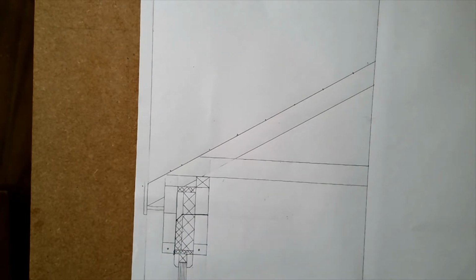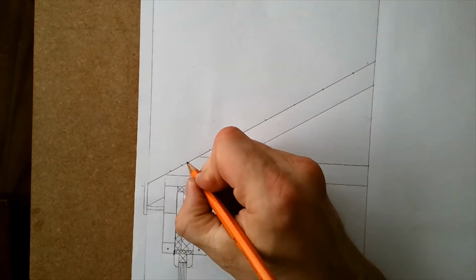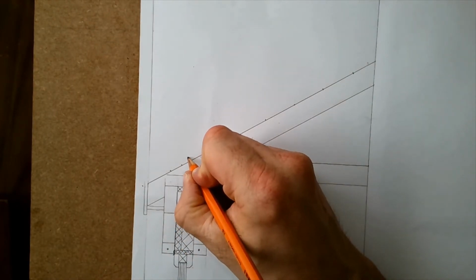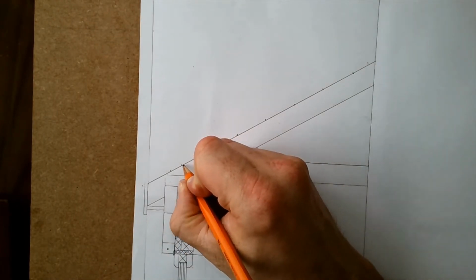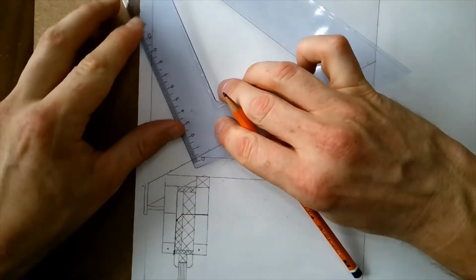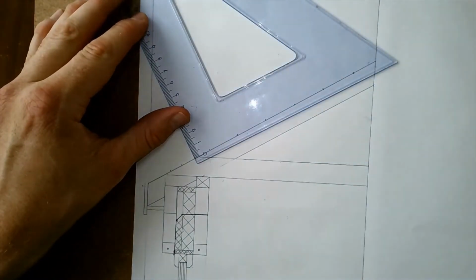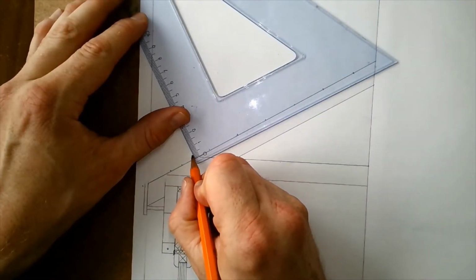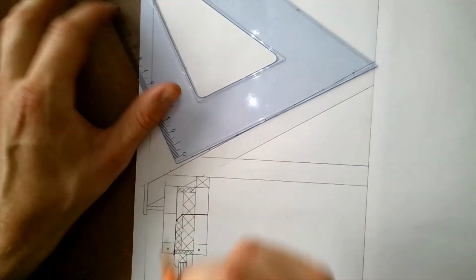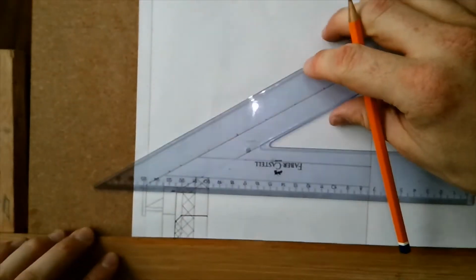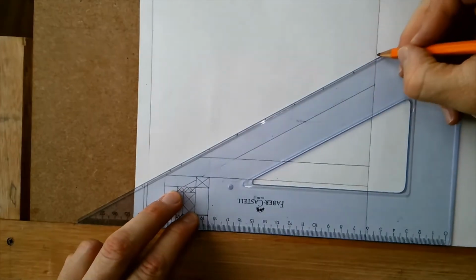Now each batten is 50 millimeters by 25, so 50 mil up this way, 25 up this way, and 50 millimeters that way. So I'm going to just measure up from here. I'm going to set 0 on the top of the rafter, and I'm going to measure 2.5 millimeters, which is 25, and I'm going to draw a light line all the way up to the top.